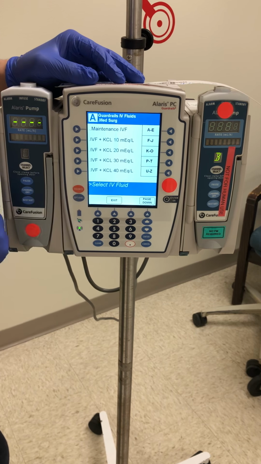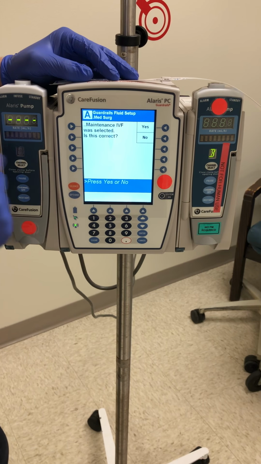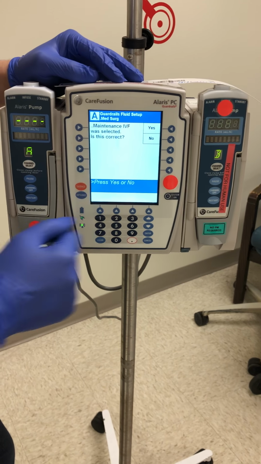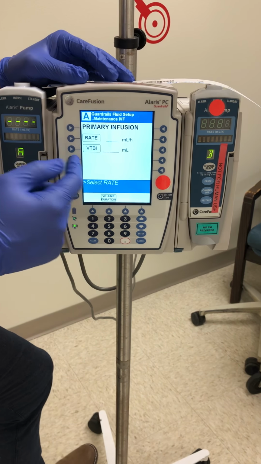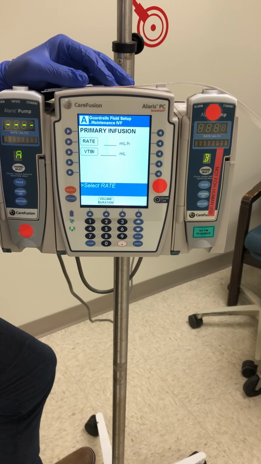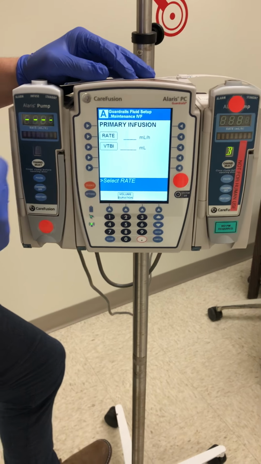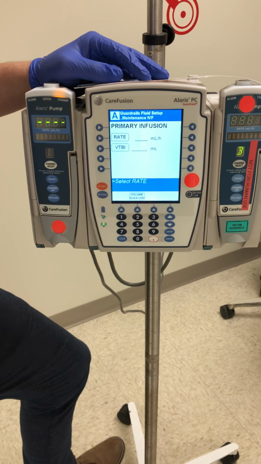So I'm going to toggle back up and I'm going to select maintenance IV fluids. It's going to ask me to confirm that I am administering maintenance IV fluids. I'll hit yes. And then you'll come up with the rate and the volume to be infused. So we want to confirm with our physician's order what the rate is going to be, and we'll discuss that a little bit further when I show you how to prime primary fluids.